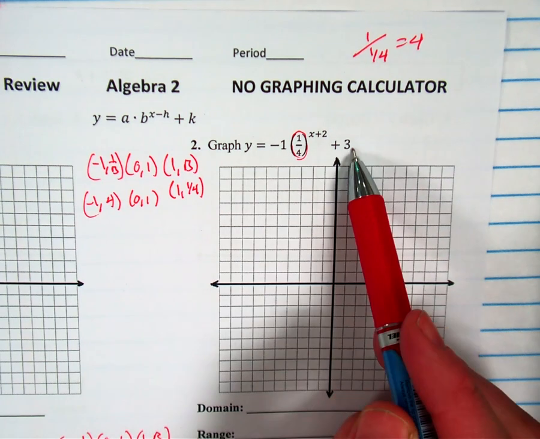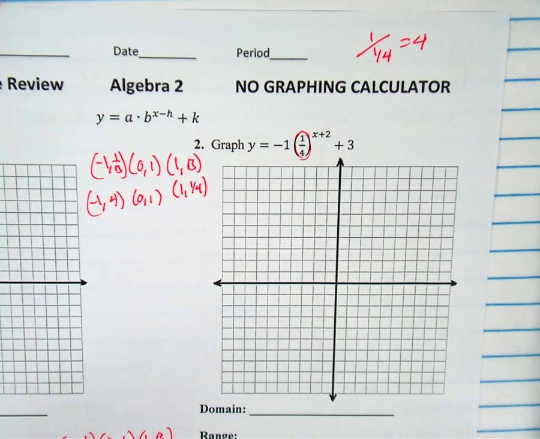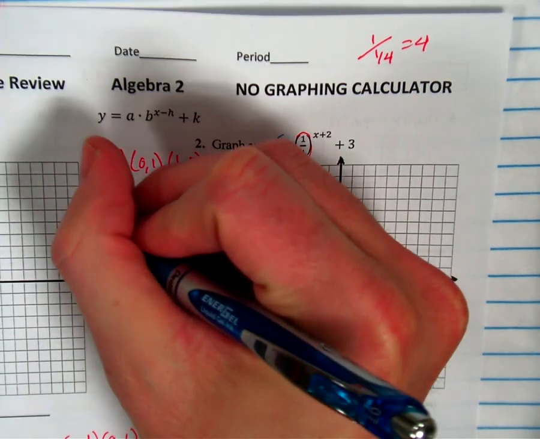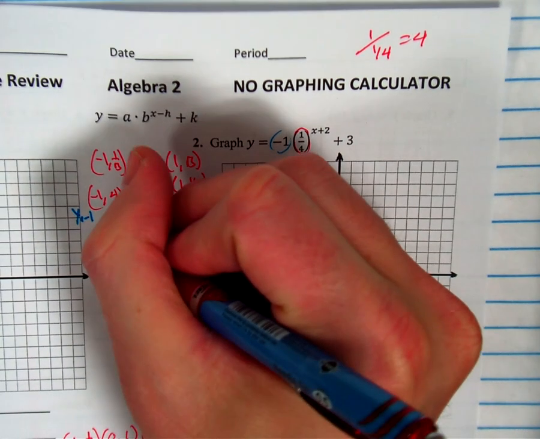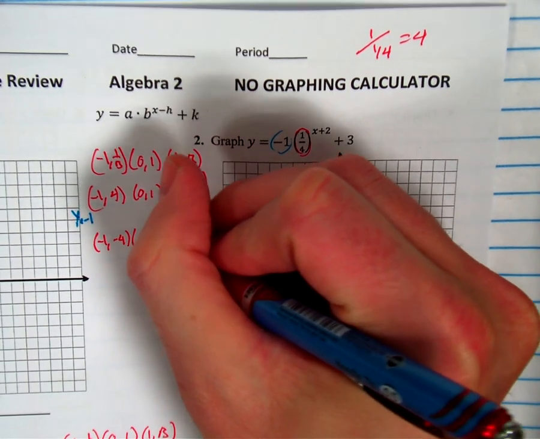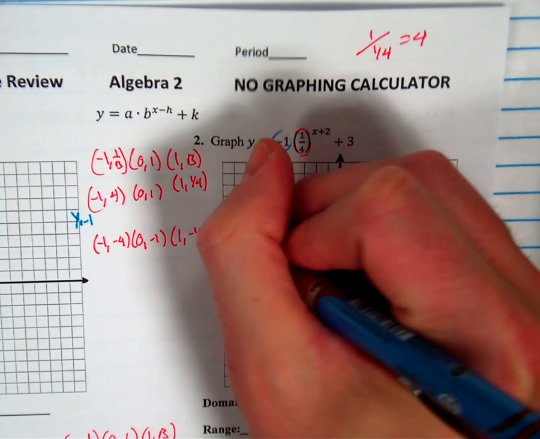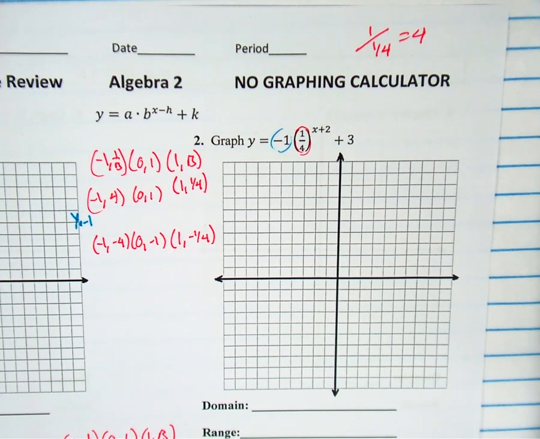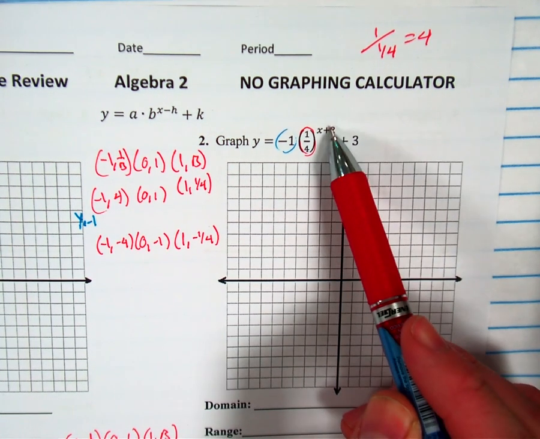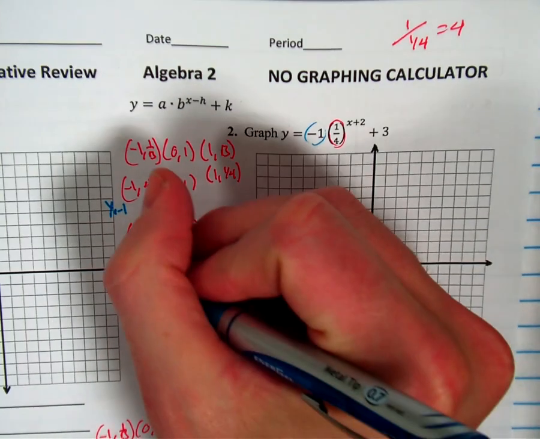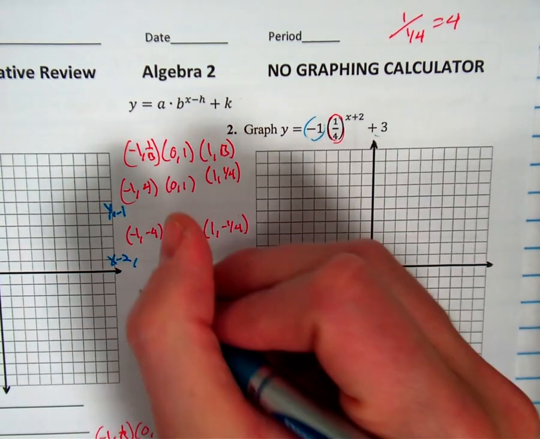We have all 3 things going on here: left and right, up and down, and a multiplier. Multiplier always goes first. So I need to take those y's times -1. So we'll have negative 1 comma negative 4, 0 comma negative 1, 1 comma negative 1/4. Then we can do our left, right, up, down shifting together. Remember, x's are always opposite, so this is going to be x minus 2, and our y's will be plus 3.